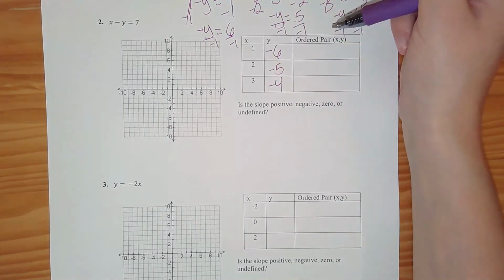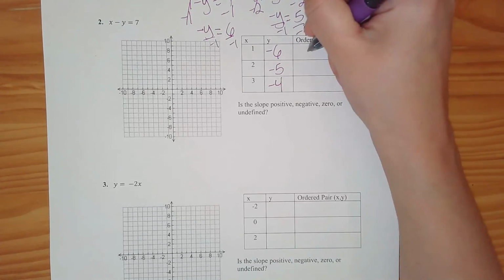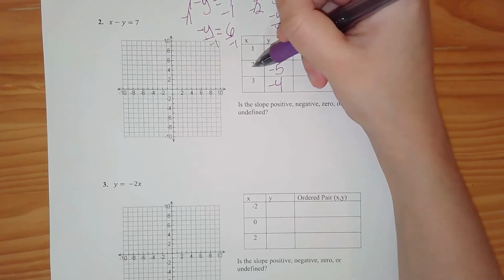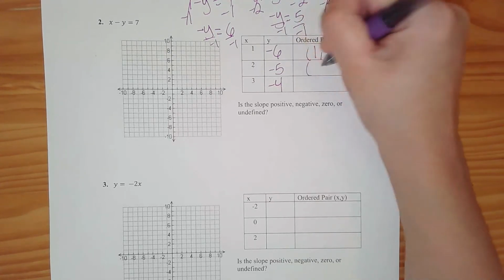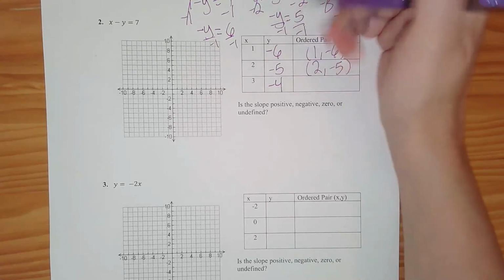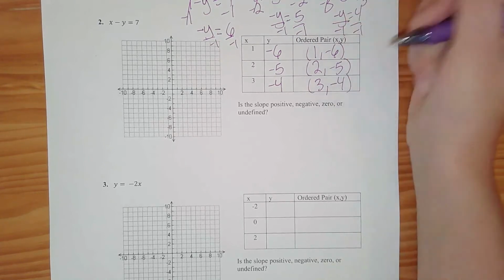Then I can use those values to make an ordered pair. If x is 1 and y is negative 6, I have the ordered pair 1, negative 6. When x is 2 and y is negative 5, I have the ordered pair 2, negative 5. And when x is 3 and y is negative 4, I have the ordered pair 3, negative 4.